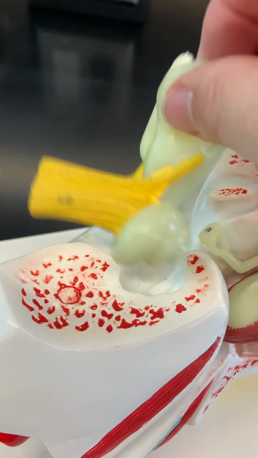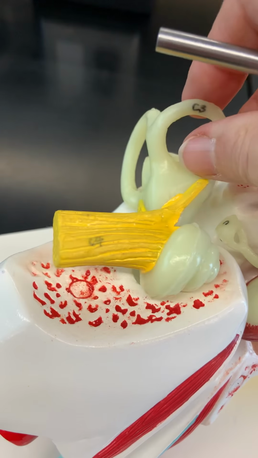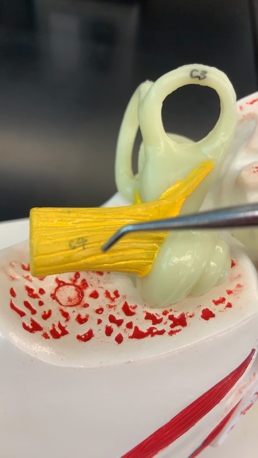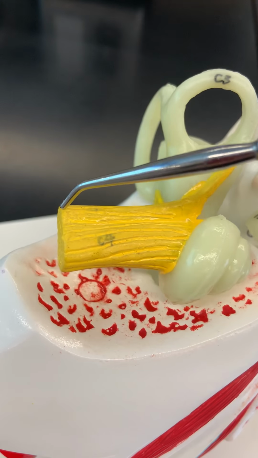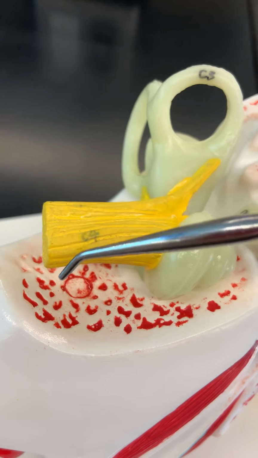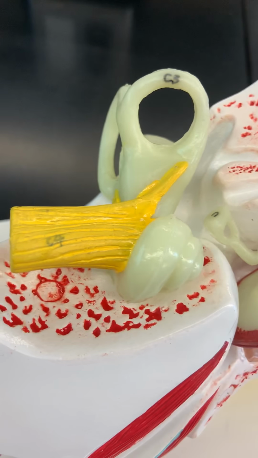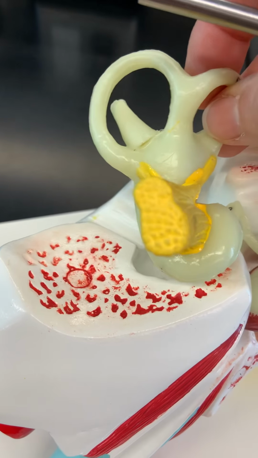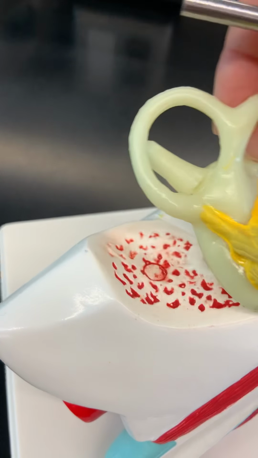You'll notice that this is innervated. This yellow portion represents the innervation. So this entire structure is the vestibulocochlear nerve. You should have learned that with your cranial nerves, right? That entire thing is the vestibulocochlear nerve.